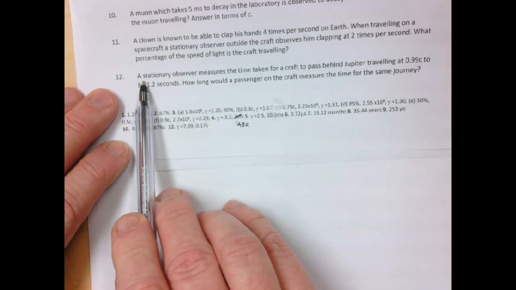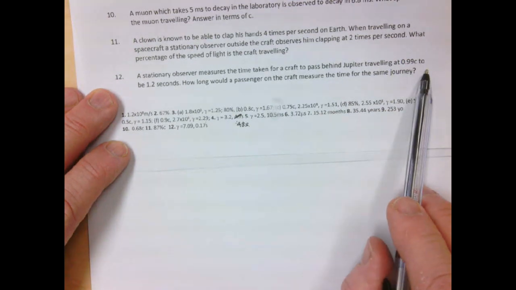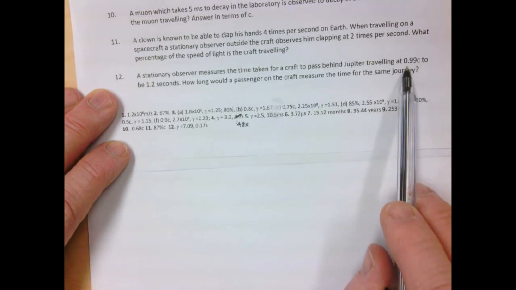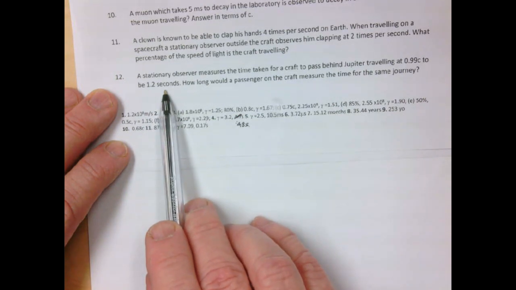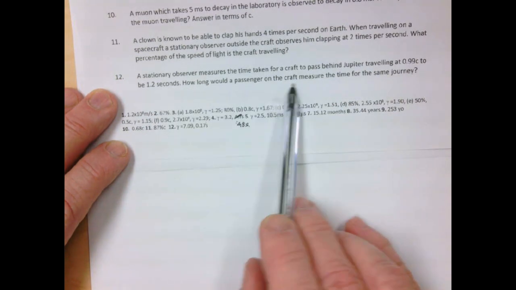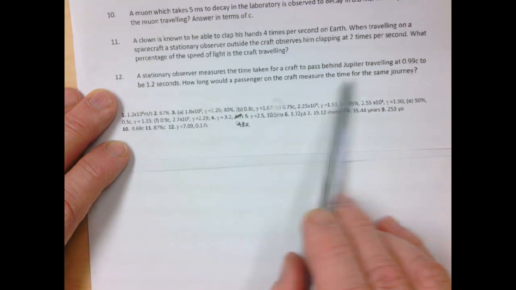Right, so question 12. A stationary observer measures the time taken for a craft to pass behind Jupiter, traveling at 0.99 c, to be 1.2 seconds. How long would the passenger on the craft measure this time?